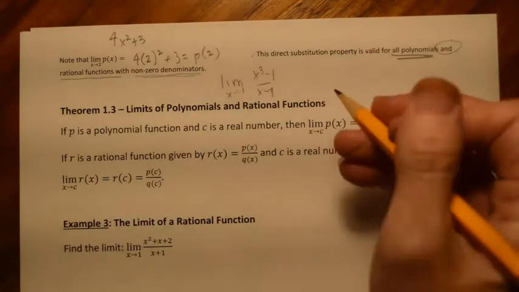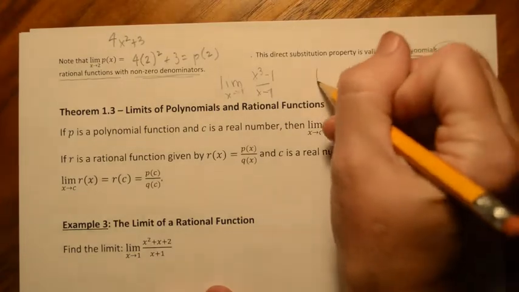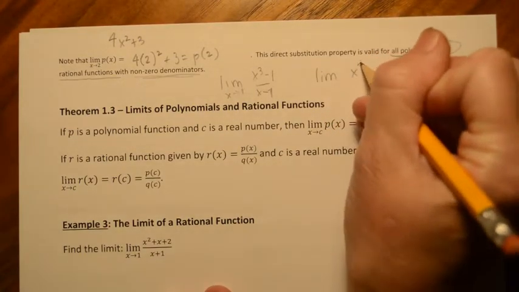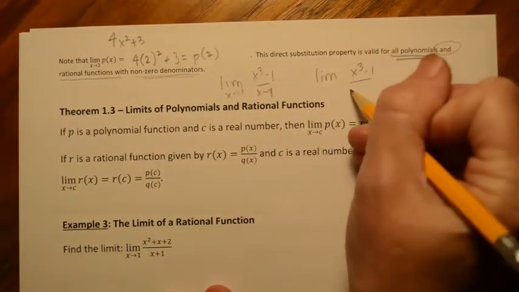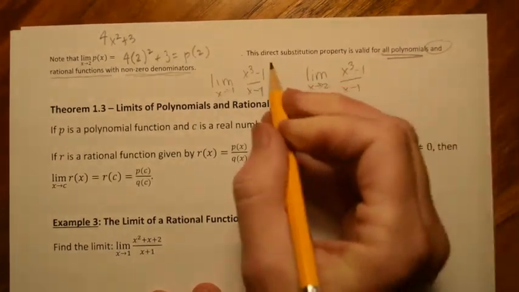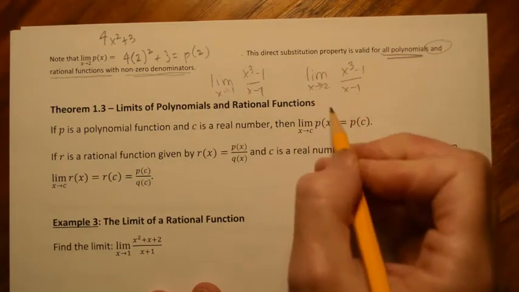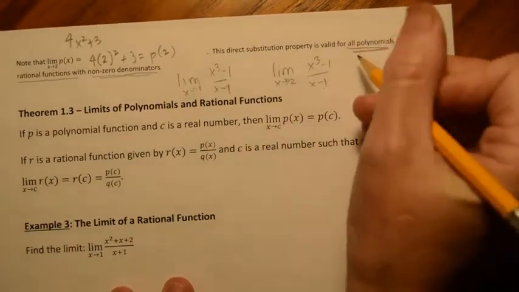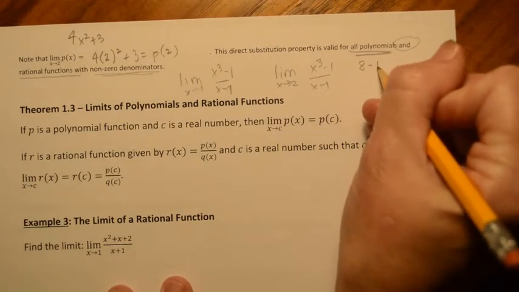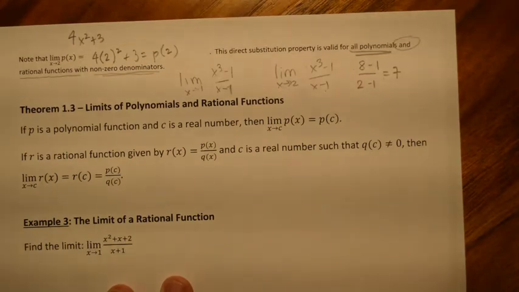Now, if we were to do the same thing again, but using x equals, say, 2, the limit of x cubed minus 1 over x minus 1 as x is approaching 2. Because if I put 2 in the denominator and I don't get 0, I can just do this limit by direct substitution. So we would end up with 2 cubed, or 8, minus 1 over 2 minus 1, which ends up giving us 7.